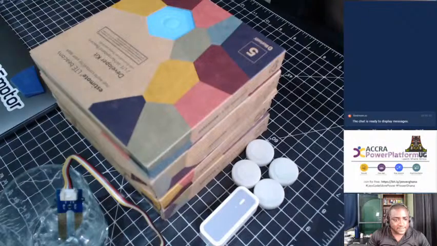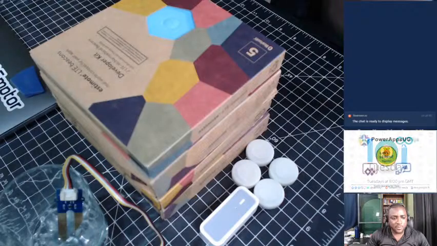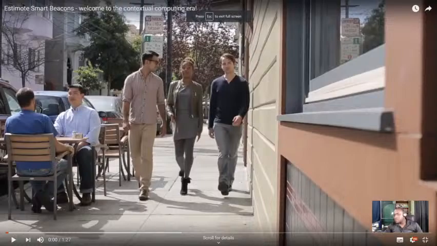I'm trying to find the Barcelona project. Okay, so let me share the Smart Beacons presentation, one more video, and then we'll take it from there.